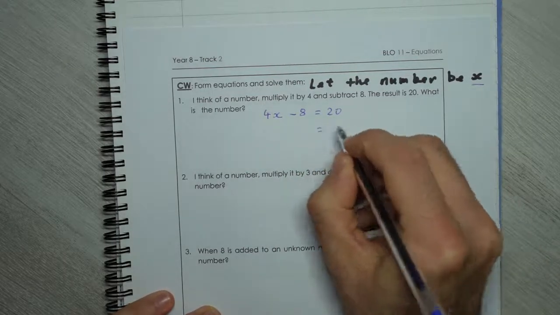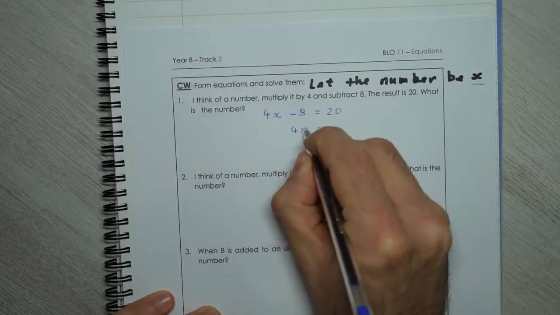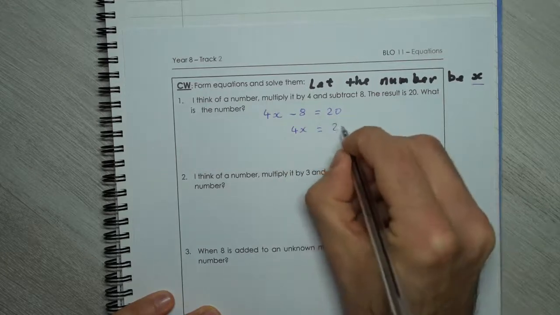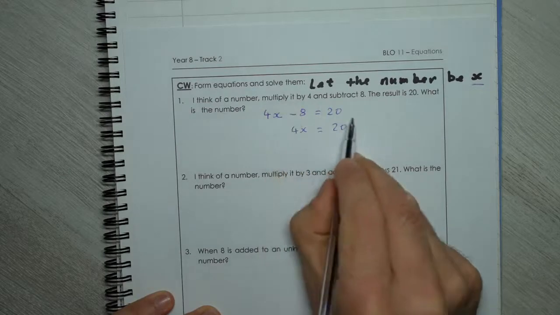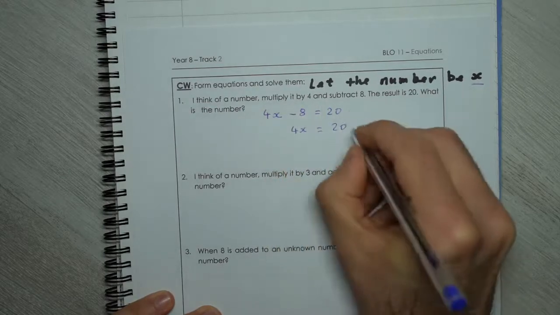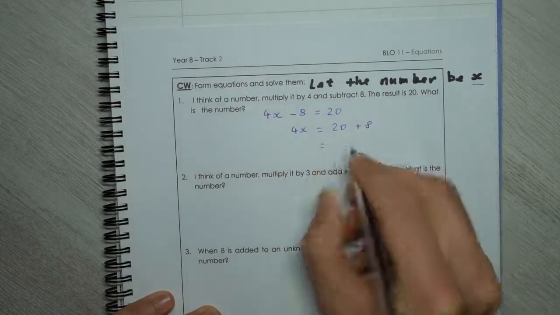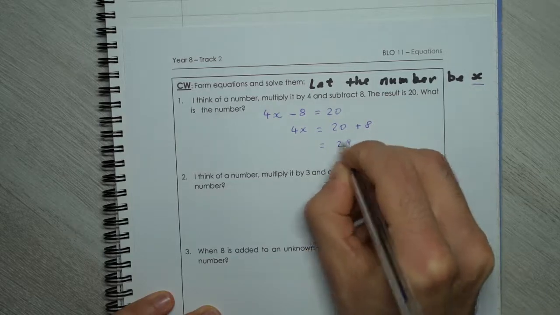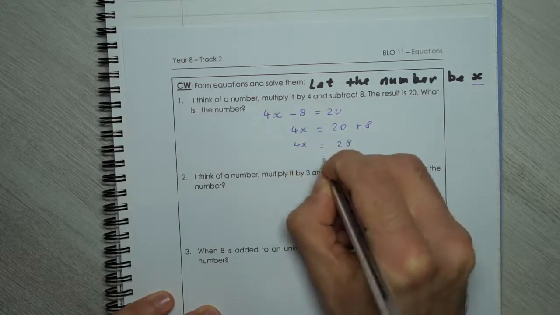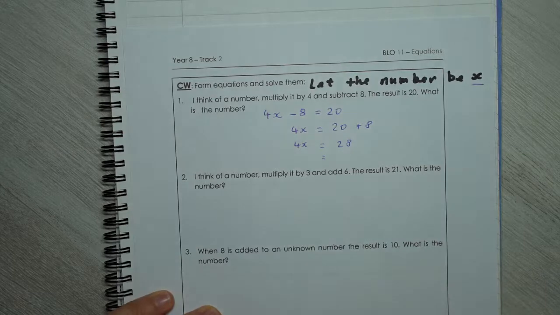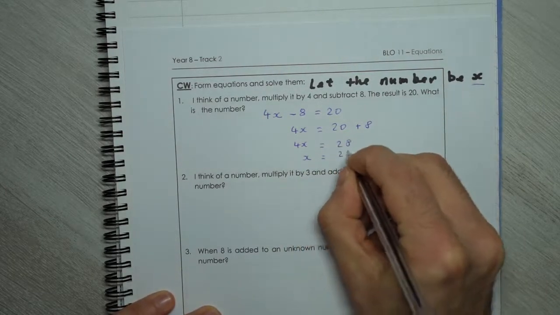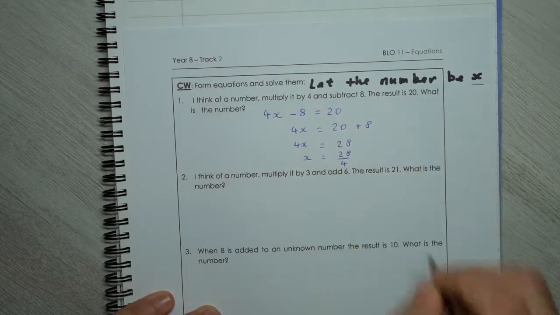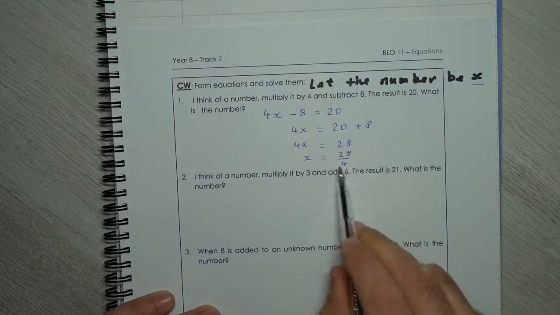We solve it. Here we have 4x, 20. We have minus 8, change side, change sign. 20 plus 8. 20 plus 8 is 28. Here we have 4x. We need to eliminate that 4 over there. So we write x is equal to 28 on 4. Okay, 28 on 4. Write it as a fraction.